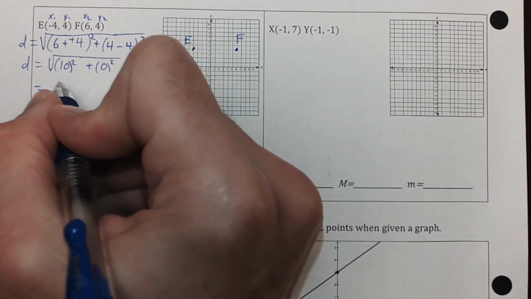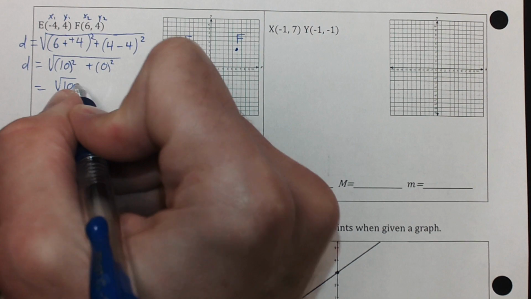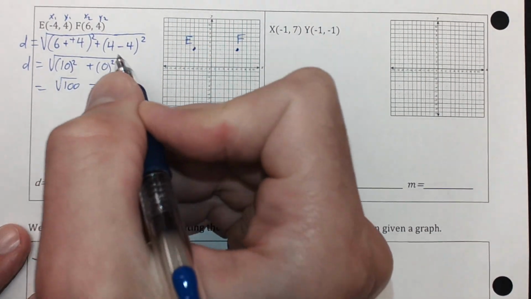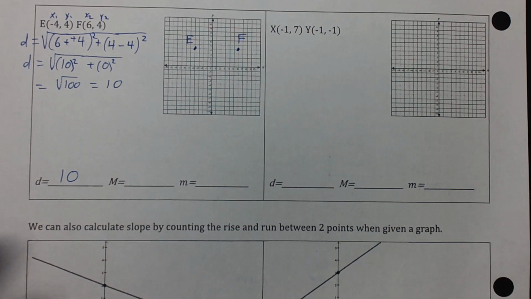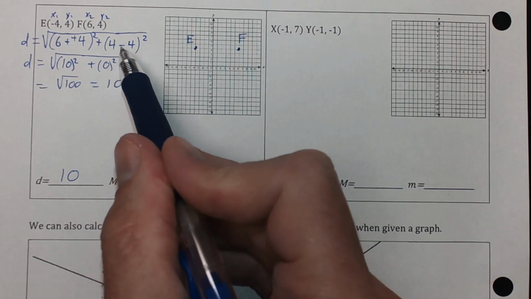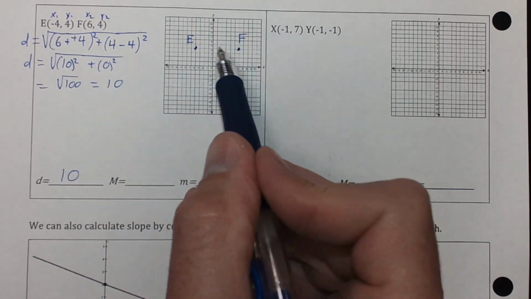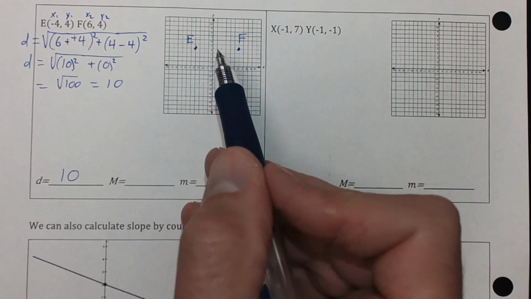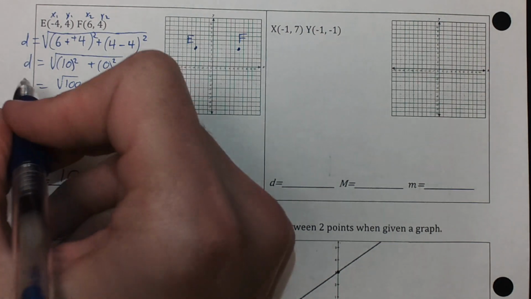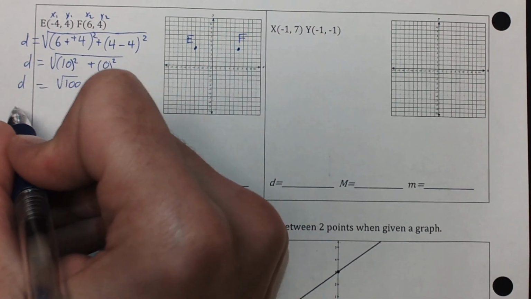Anyway, so what does this become? This becomes the square root of 100, which is equal to exactly 10. So your distance is not as hard to calculate this time because there was no difference between the y values. This is really just like a number line problem going left and right. So that was your distance of 10.